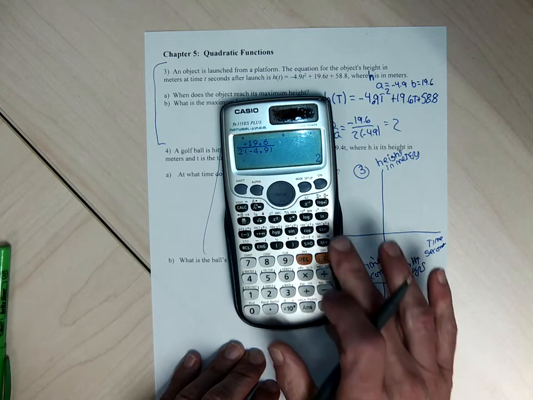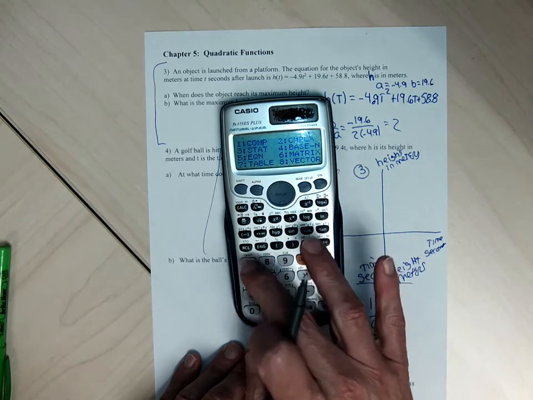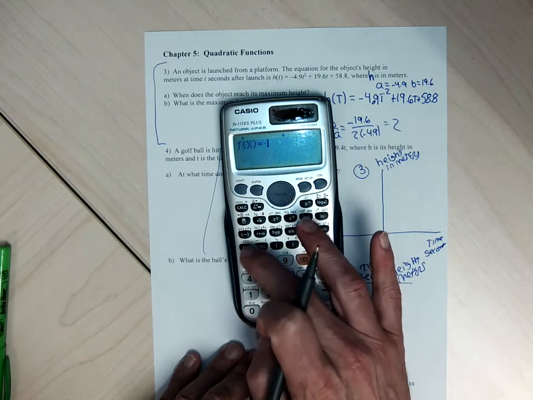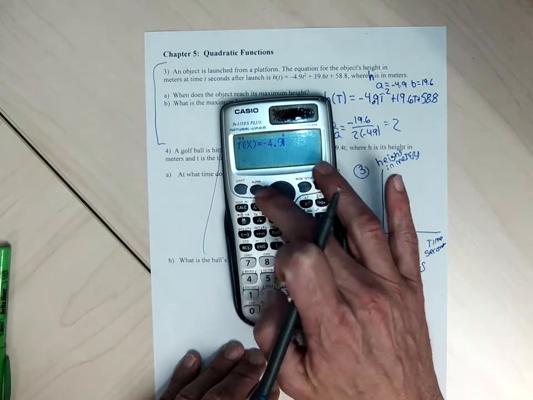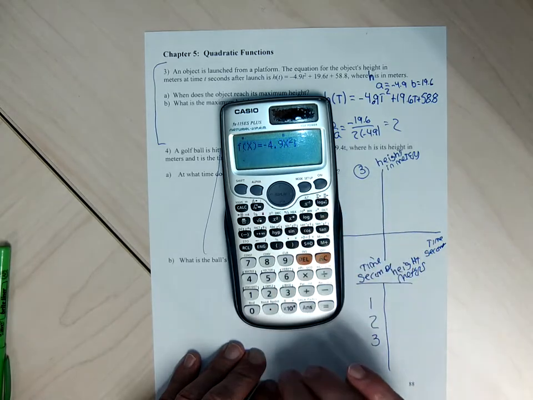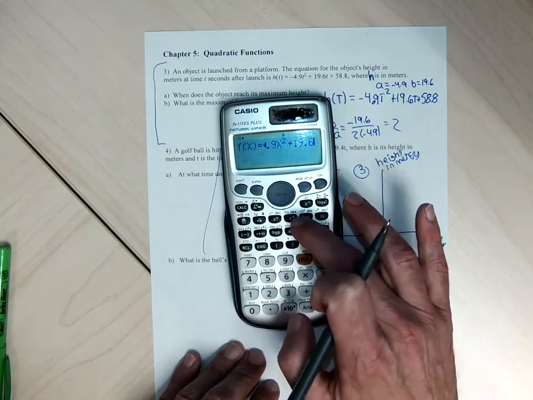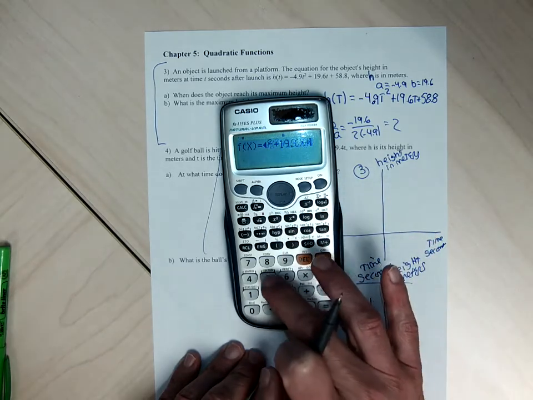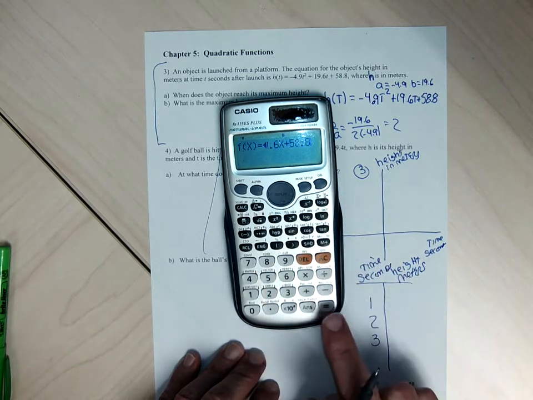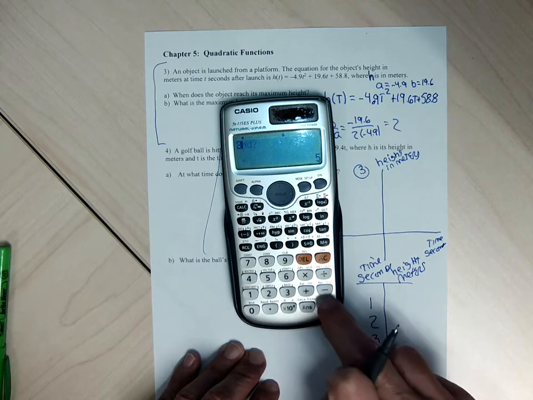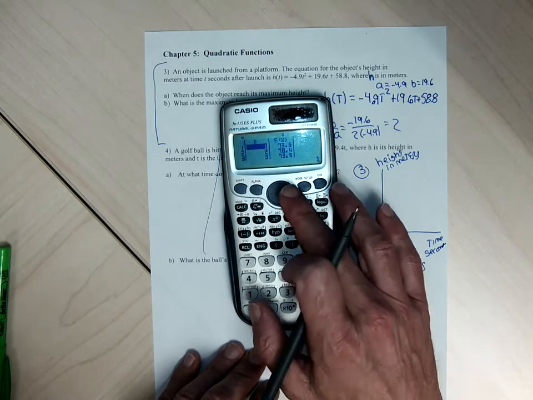I don't want to do these by hand. So mode 7, negative 4.9 alpha x squared, can't do t's on my calculator, plus 19.6 alpha x plus 58.8. Start at 1, end at 3. Step 1 always for me.